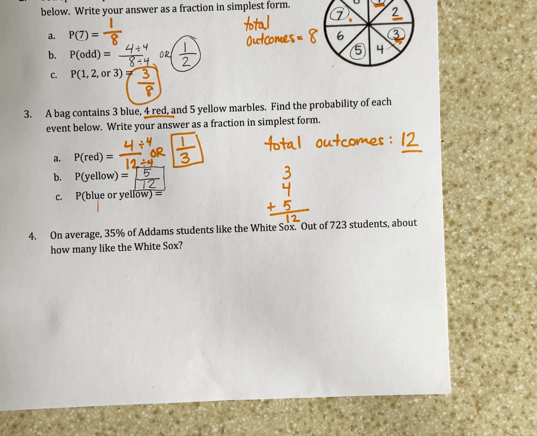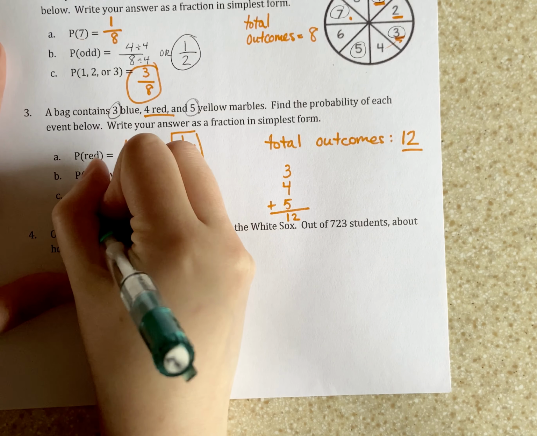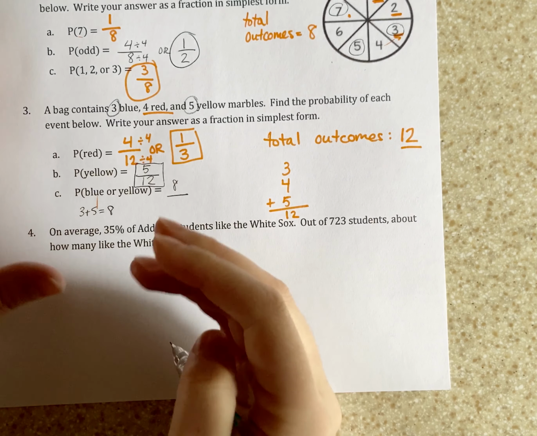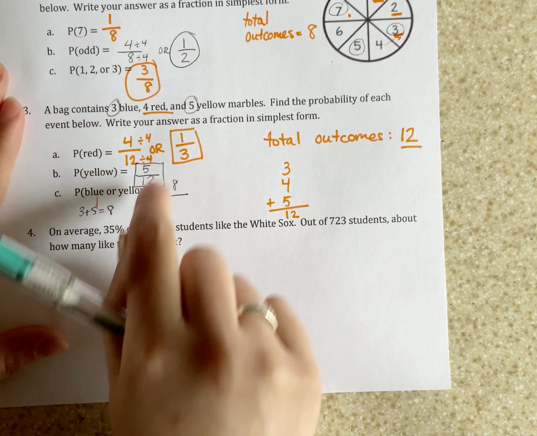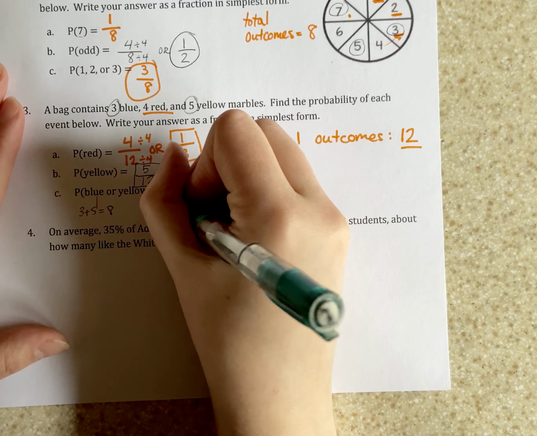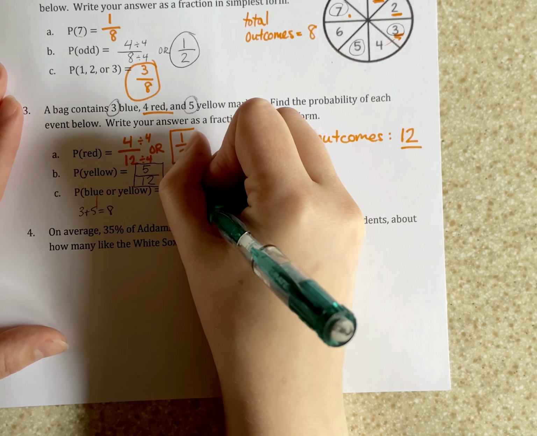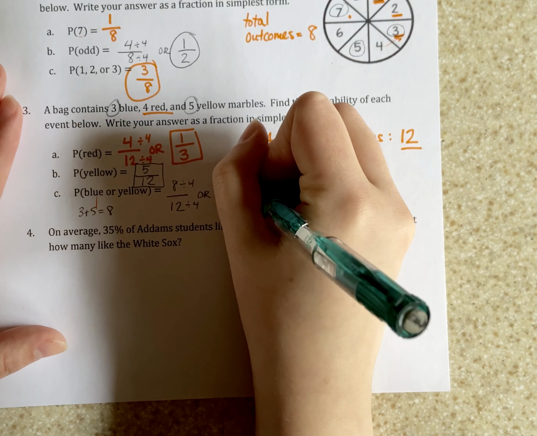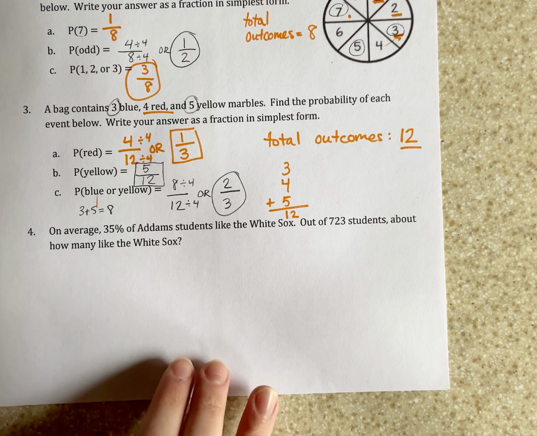What about the probability of getting a blue or a yellow? Well, there's 3 blue and 5 yellow, and 3 plus 5 is 8. That means I have 8 possible outcomes that I could choose. If I choose a blue or a yellow, I win. So that's 8 possibilities out of my total 12. And I could simplify that, if I divide this by 4 and I divide this by 4, I would get 2/3, 2 out of 3. That's my probability for choosing a blue or a yellow marble.